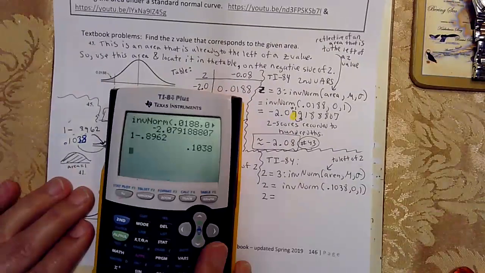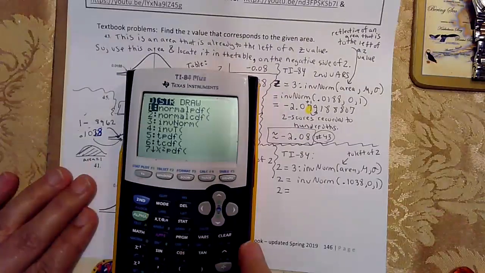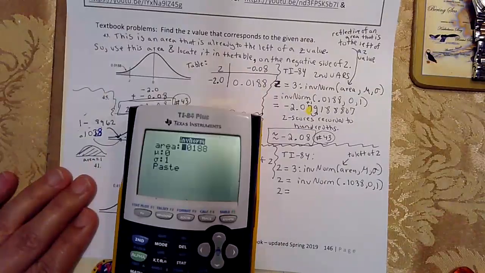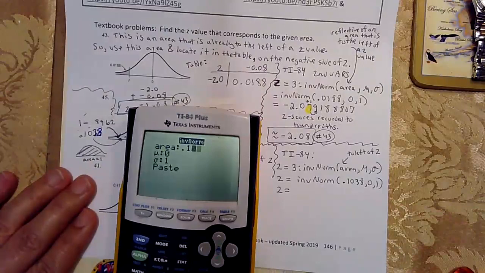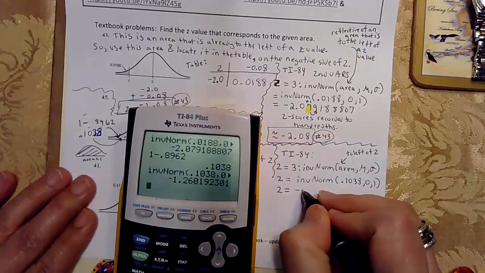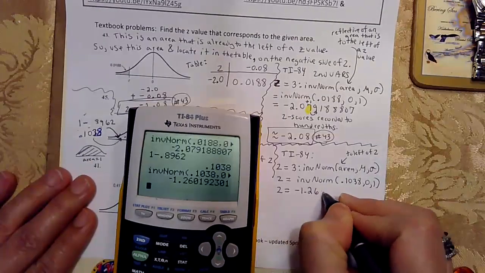So second vars, number 3, 0.103801, negative 1.260.